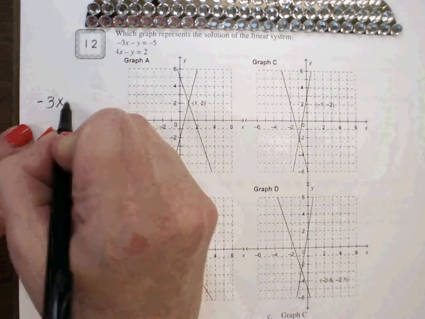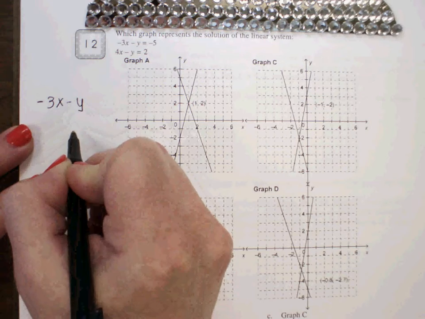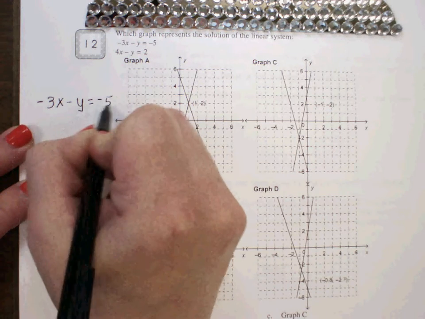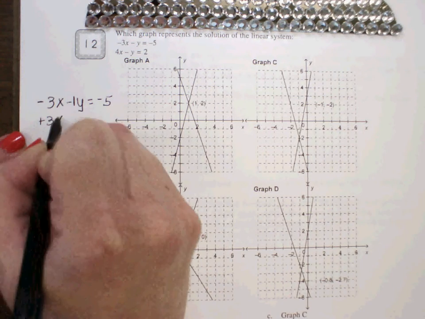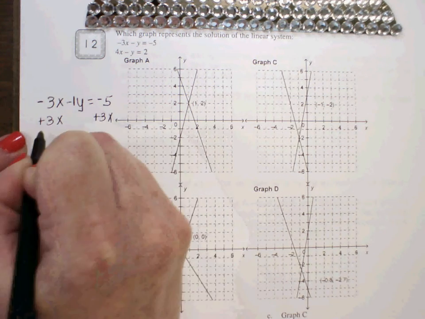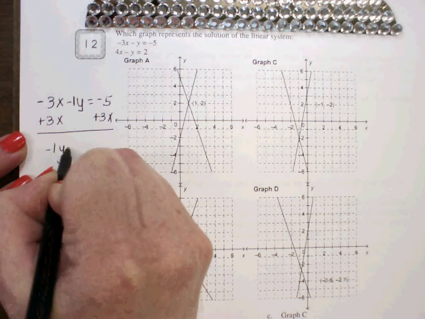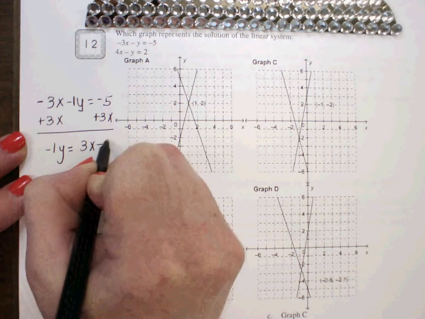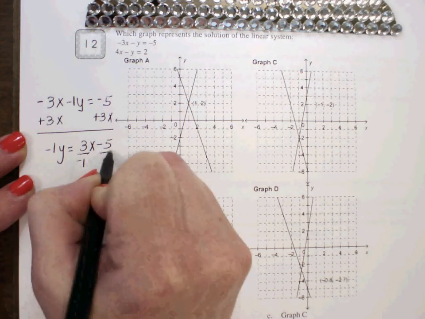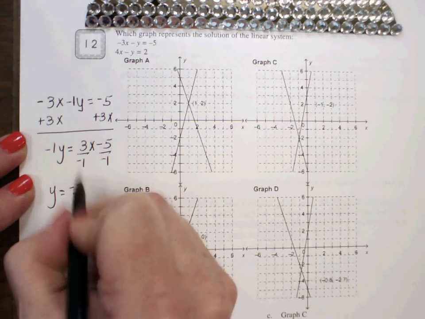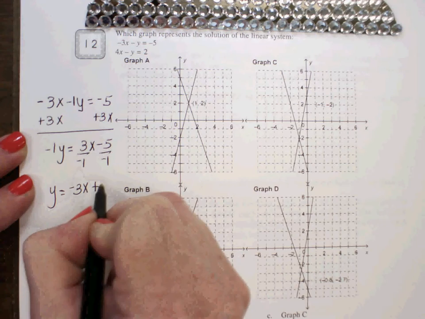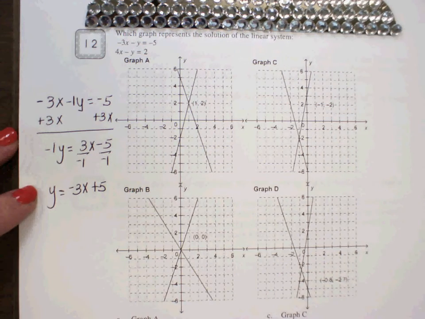So negative 3x minus y equals negative 5. I'm going to put my invisible one over here. And I'm going to say plus 3x on both sides. So that'll be negative 1y equals 3x minus 5. Now I have to divide by negative 1, and y equals negative 3x plus 5.